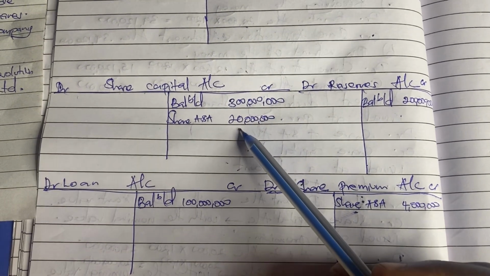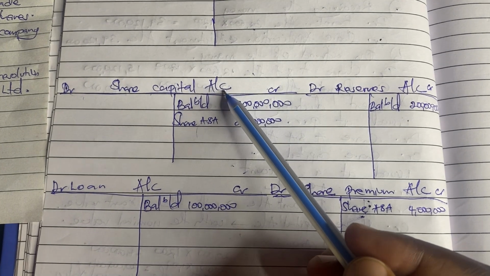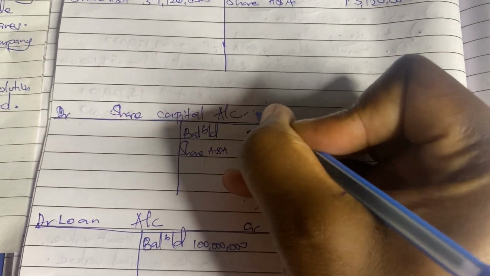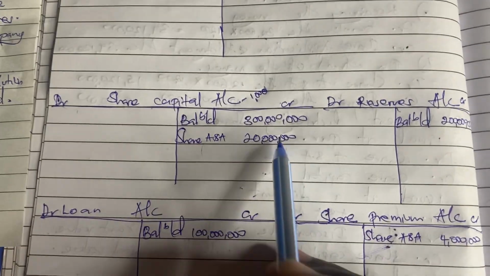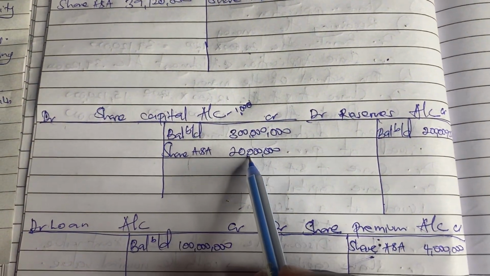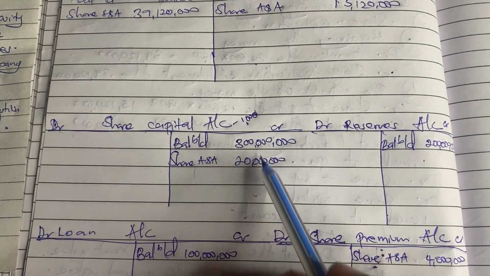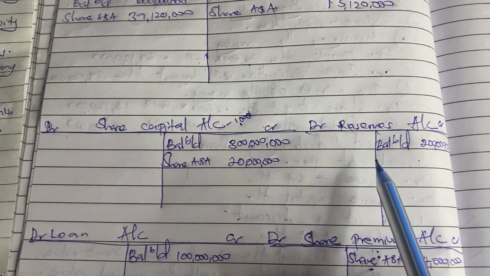320,000 shares. Remember, in the share capital account we only use the nominal value. So the nominal value is 1,000. So meaning we have 320 shares. When we multiply by 1,000, it's when we get the 320 million.